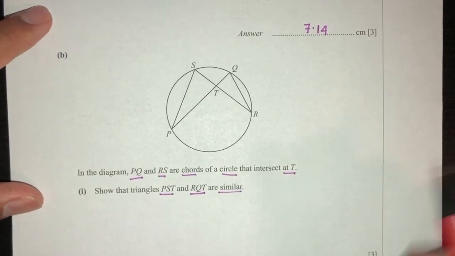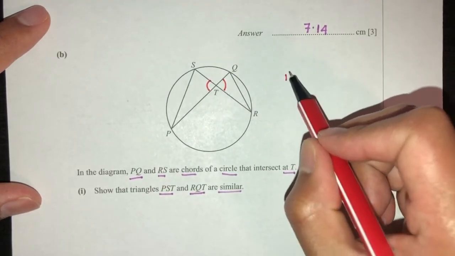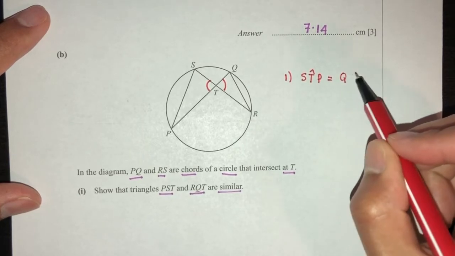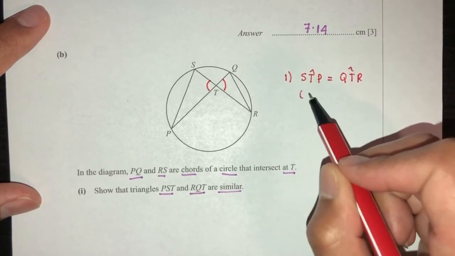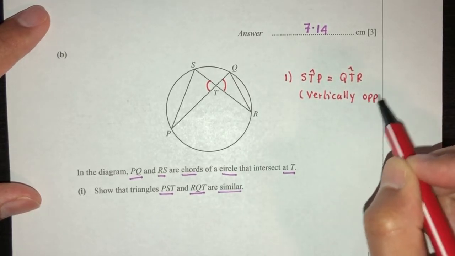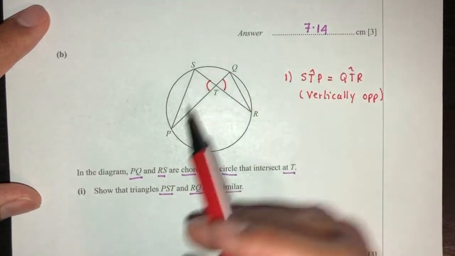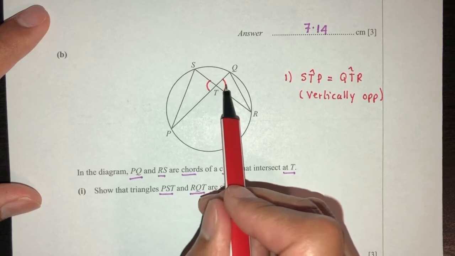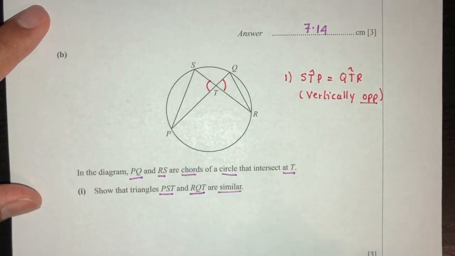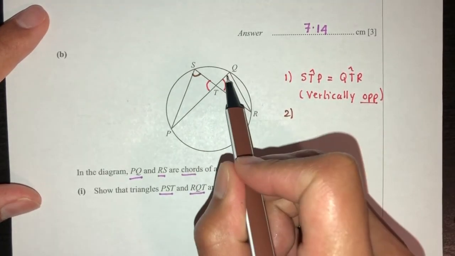The first thing you can say is that this angle and this angle are the same. So first point is angle STP is equal to angle QTR because they are vertically opposite to each other. So when they are opposite to each other, they are the same. Now you can also say these two are the same, but we want to find these two. That is part 1.